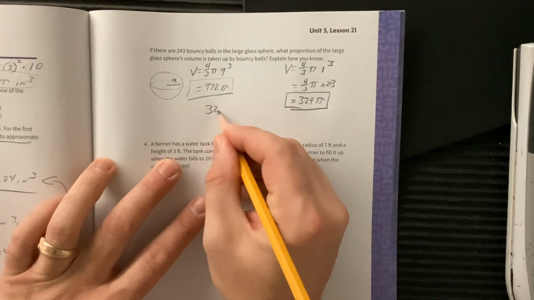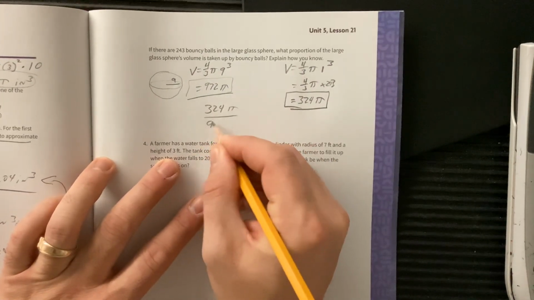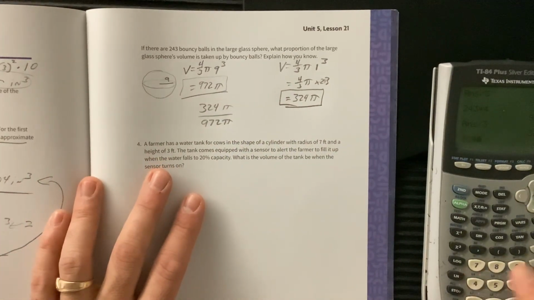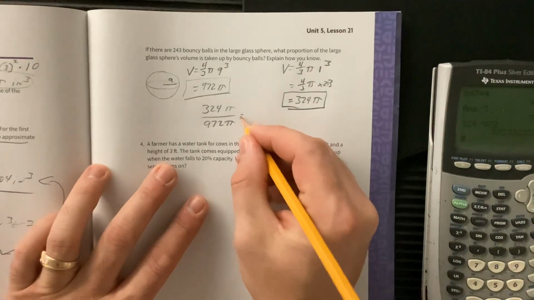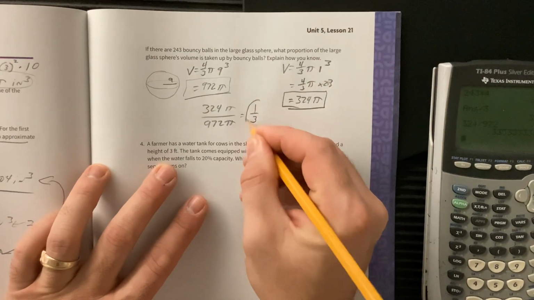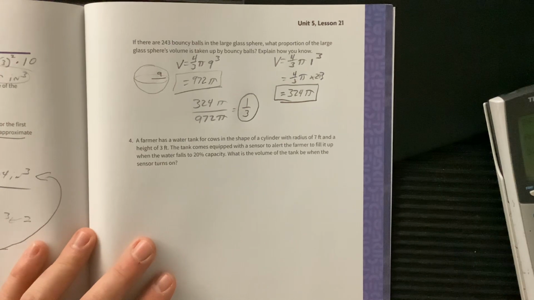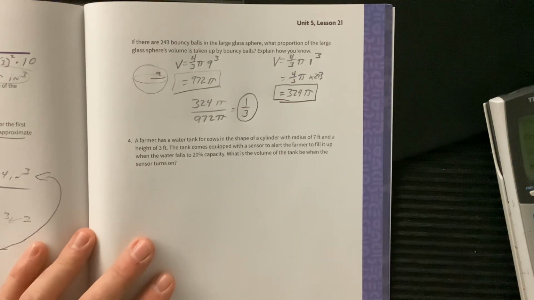Well, 324 out of 972. That comes out to be 1/3. So 1/3 of the space in that container is taken up by the bouncy balls.